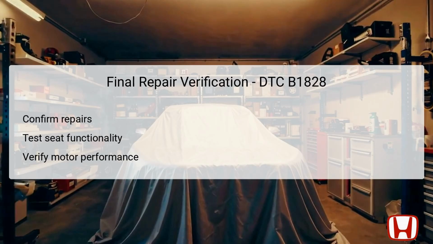It is also essential to check the performance of the power seat adjustment switch to ensure there are no lingering issues. A successful repair will show no reappearance of DTC B1828 when checked again with the Honda Diagnostic System HDS.